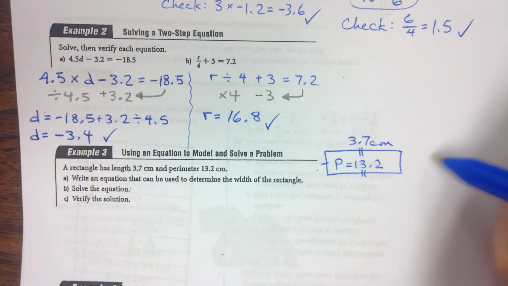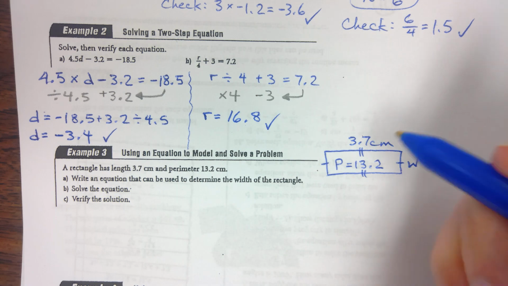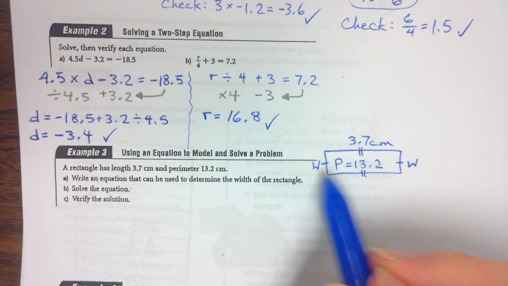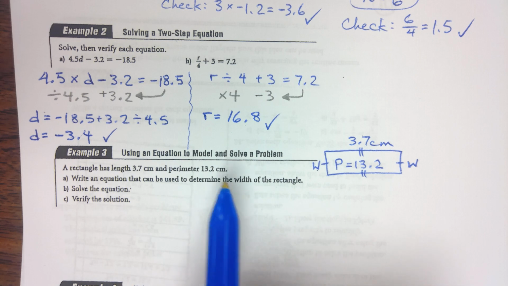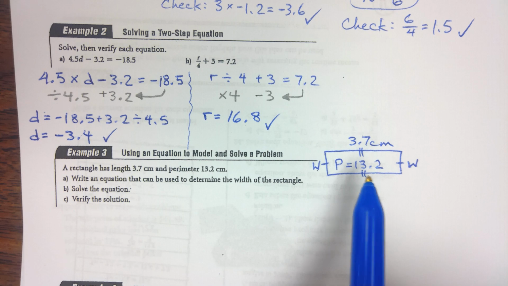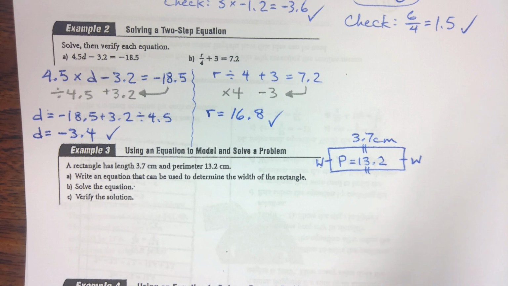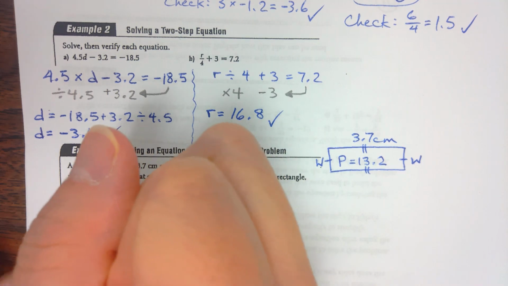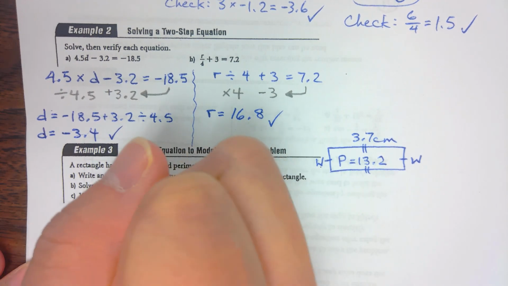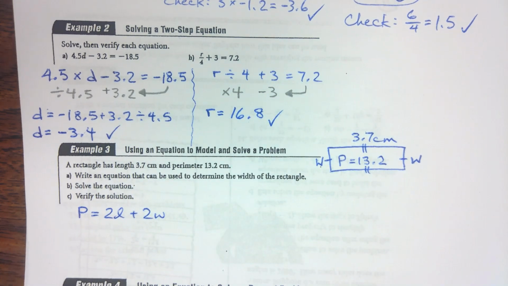Okay, what letter do we usually use for this? Width, right? In a rectangle, this is my width. So that's what your variable is. A lot of times when people set this up, they know what it's talking about, but then they don't know what they're solving for. Put in a variable. Whatever you're solving for, that's your variable. So start off with the perimeter formula. P equals 2 length plus 2 width.